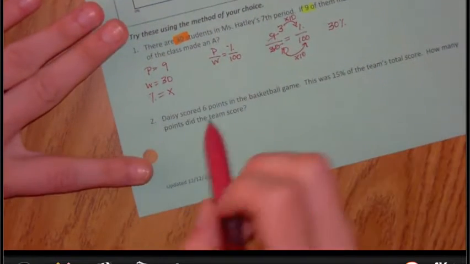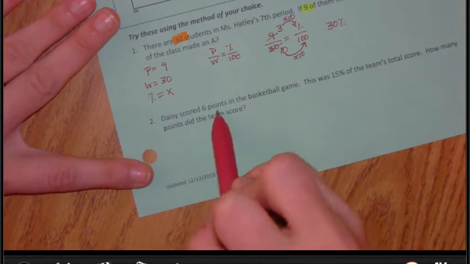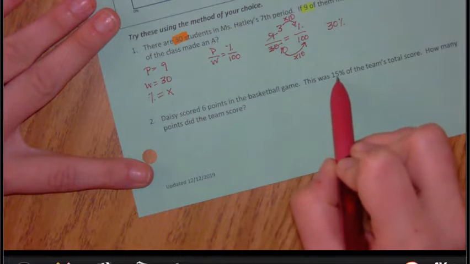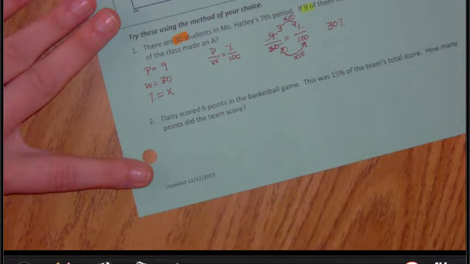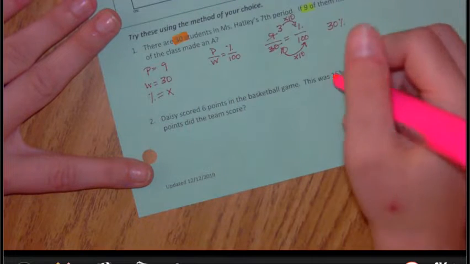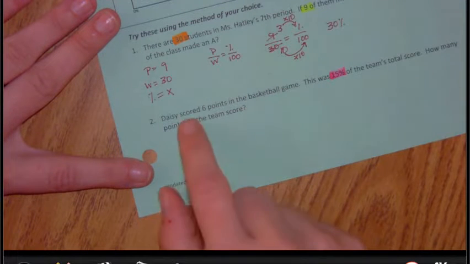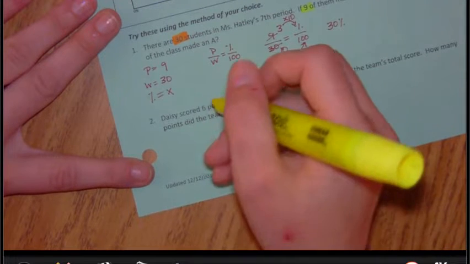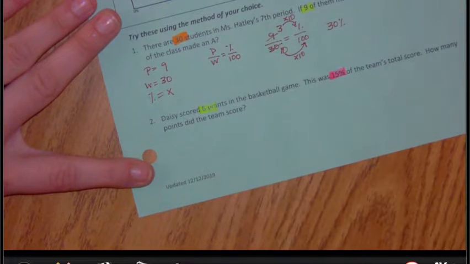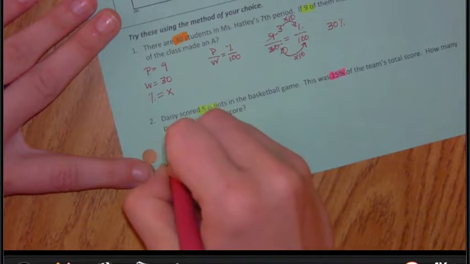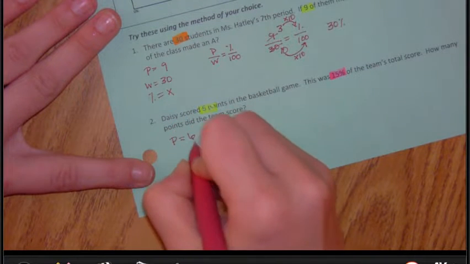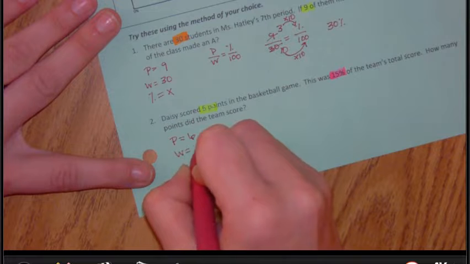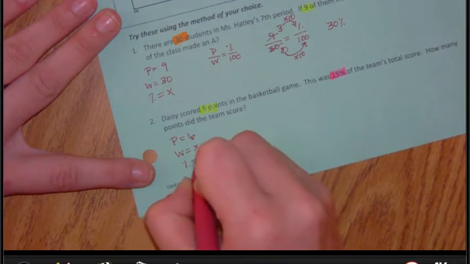All right. Number 2, Daisy scored 6 points in the basketball game. This was 15% of the team's total score. How many points did the team score? All right, well, I see your percent, so I know I'm going to highlight this color pink. And I want to know 6 points. Is that my part or my total? Well, 6 points is my part because she scored only a portion of the points in the entire team score. So I'm trying to locate my whole. So my part is 6, my total is unknown, and my percent is 15.